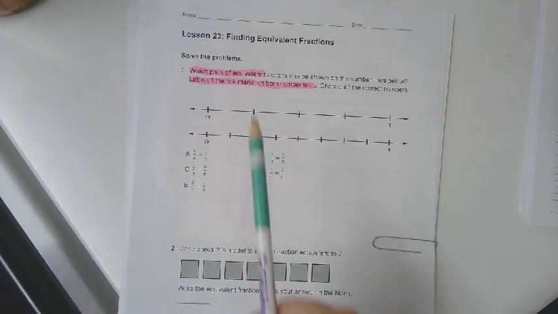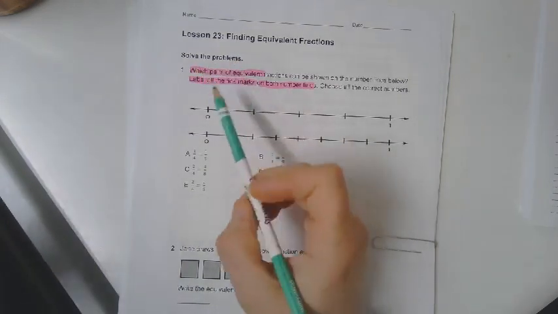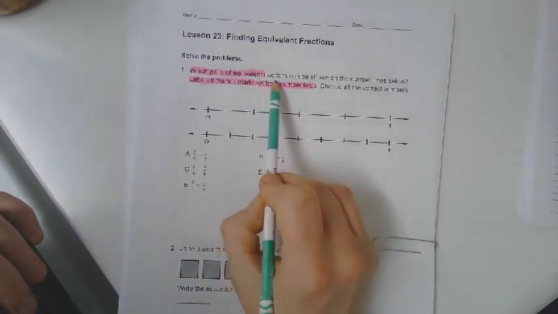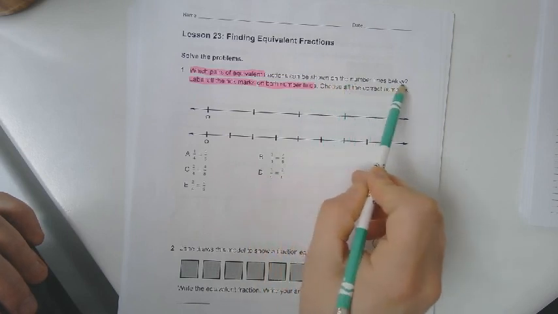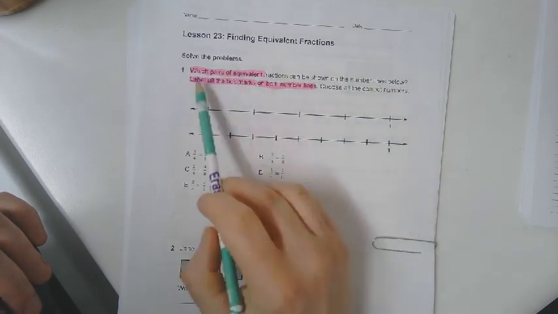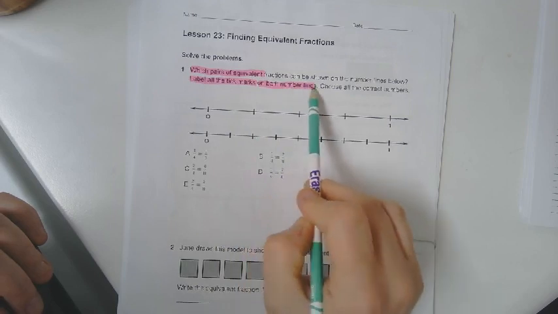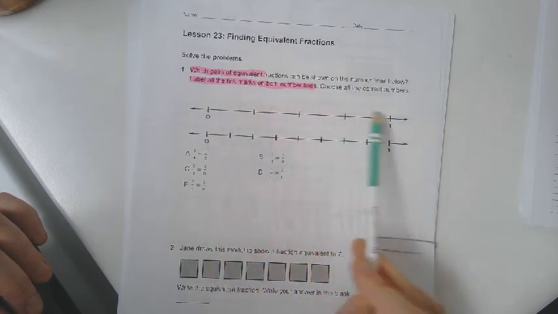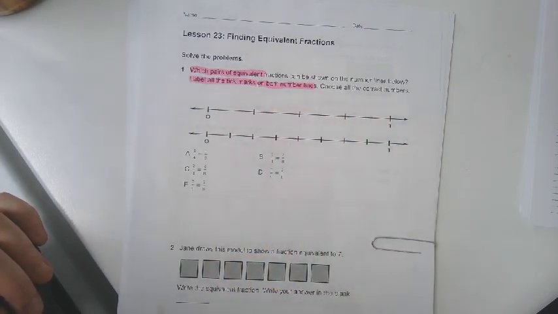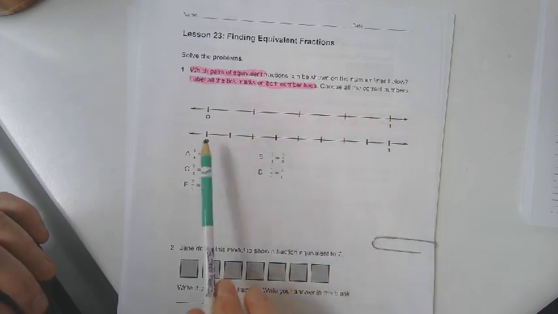All right, number 1. Which pairs of equivalent fractions can be shown on the number lines below? Label all the tick marks on both number lines. So go ahead and do that. Count the pieces. That makes your denominator. Label all the tick marks.